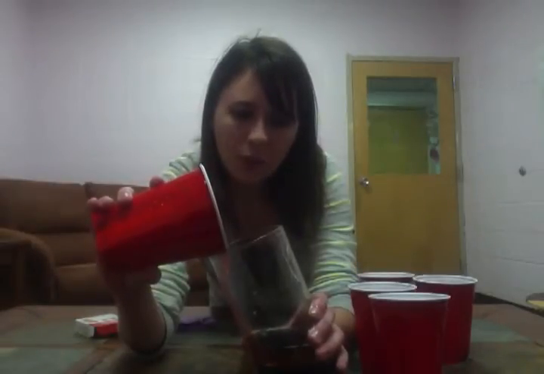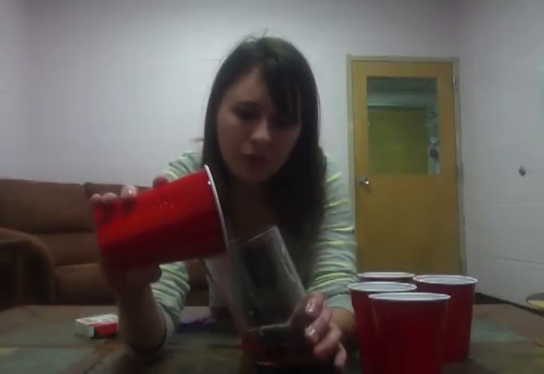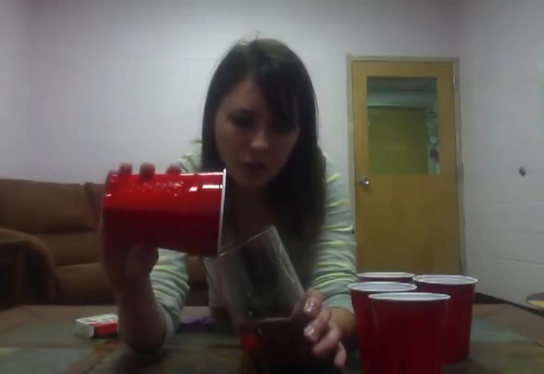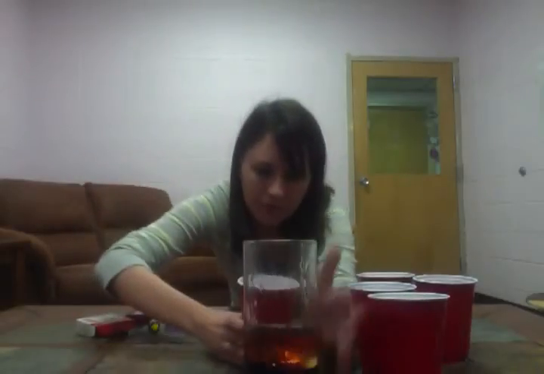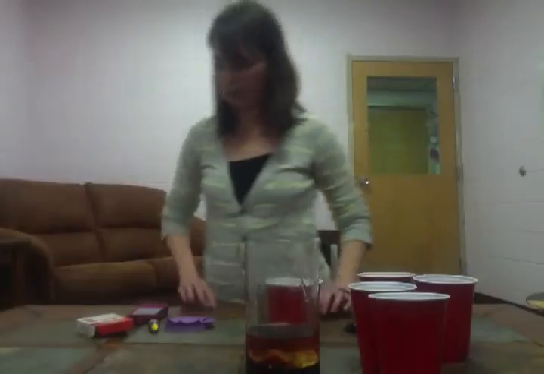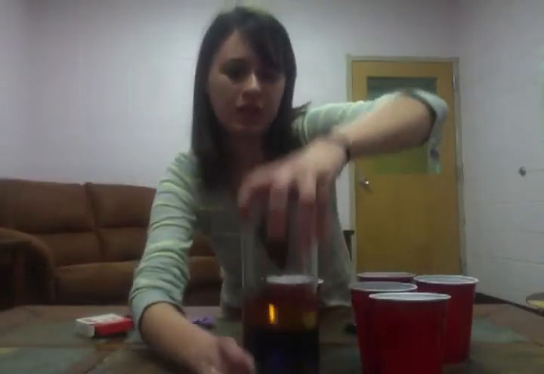Now this one kind of mixes with the yellow sometimes, but it normally stays on top. And it's all poured in. And it rises to the top, as you can see.